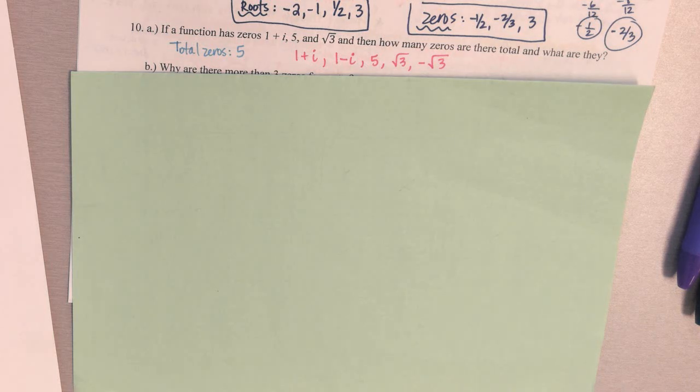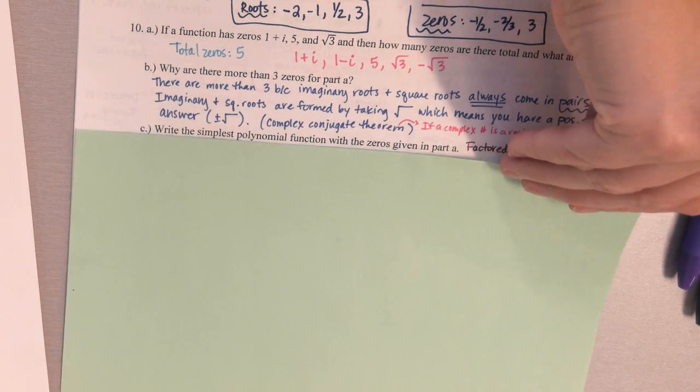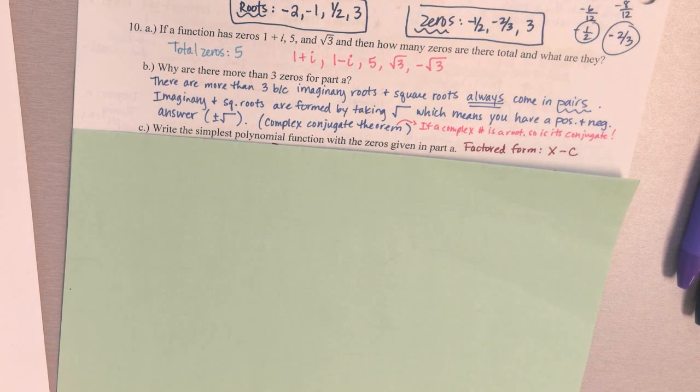Because they're negative with equal sign there. And why do they have the opposites there? They're related to square roots. Yes, they're related to their square roots. So there are more than 3 because imaginary roots and irrational roots, like Brayden said, always come in pairs.